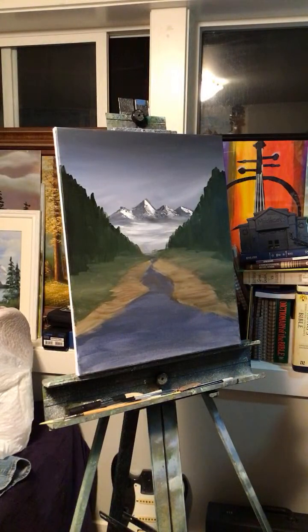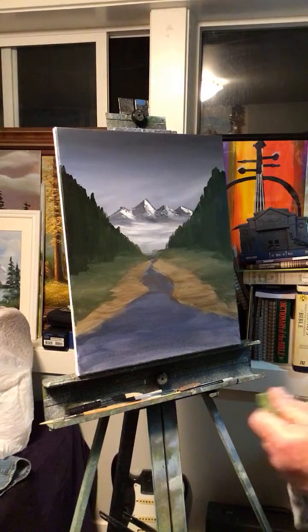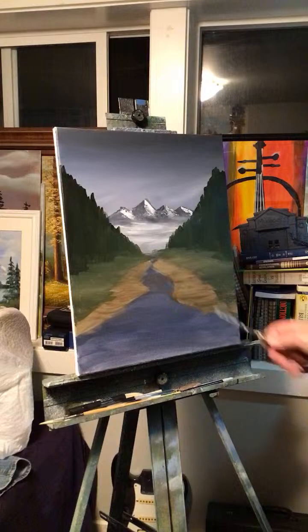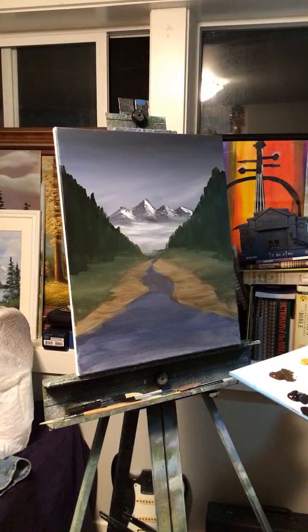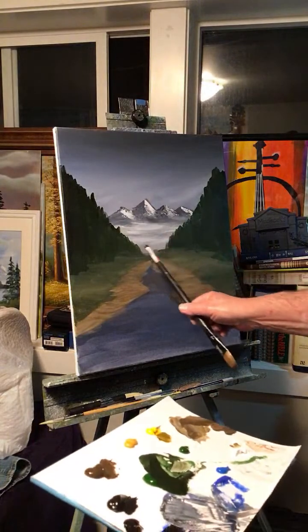Looks pretty good. I'm going to try and glaze this back here now with that brown. See how white that looks back there?